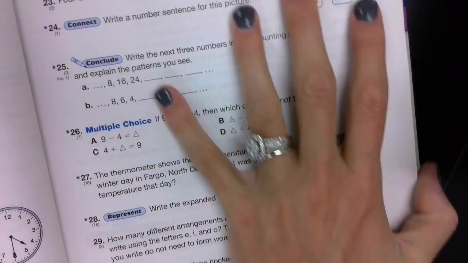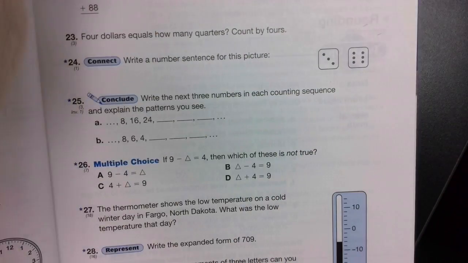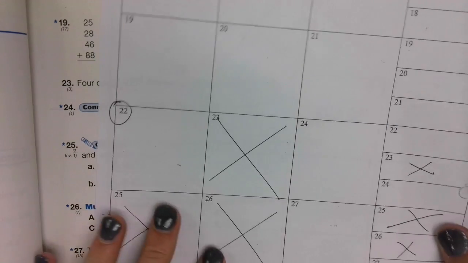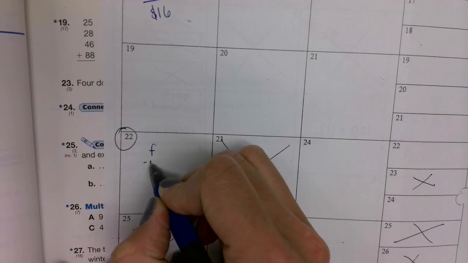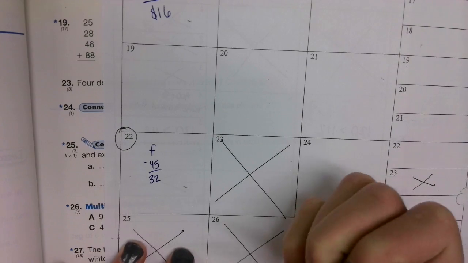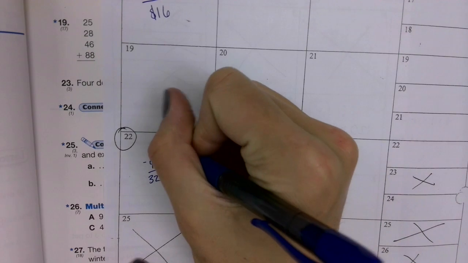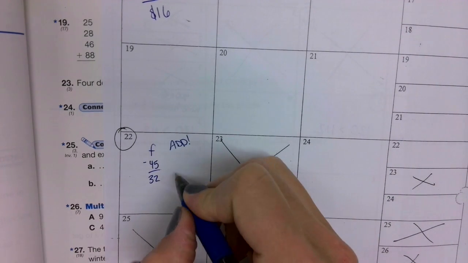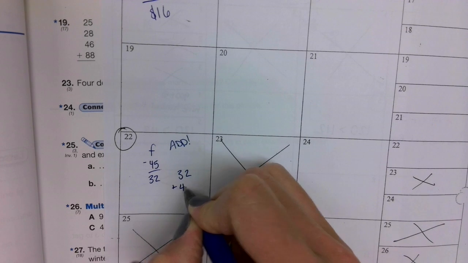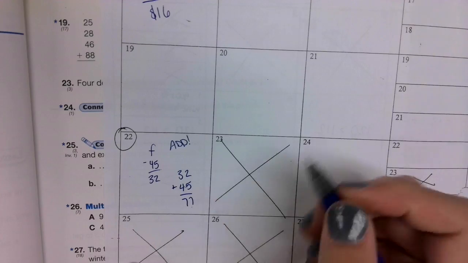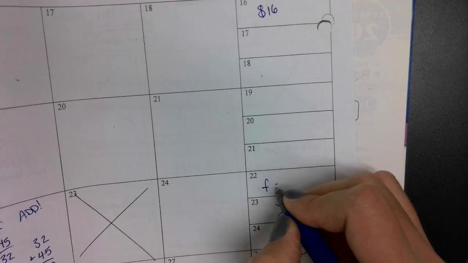Number 22 up at the top here. Number 22 says F minus 45 equals 32. Missing number in a subtraction sentence. The missing number is first, so I add. So 32 plus 45. 2 plus 5 is 7. 3 plus 4 is 7. So I get that F equals 77.